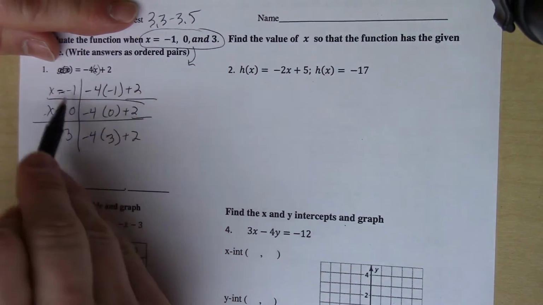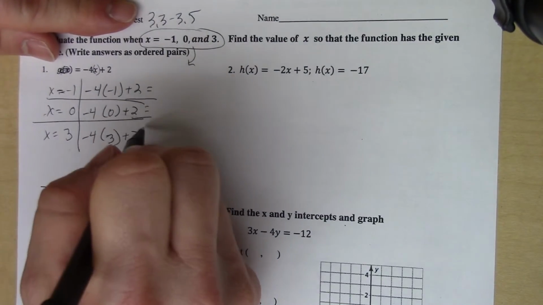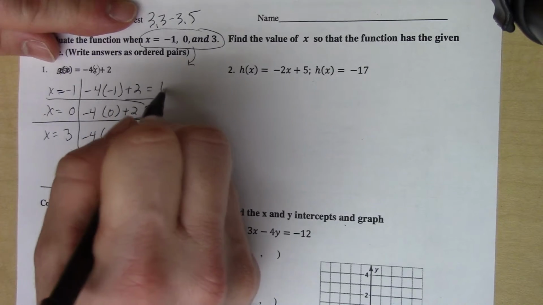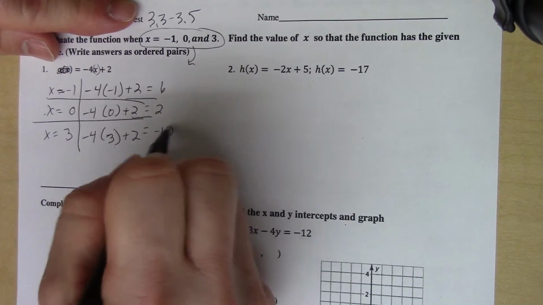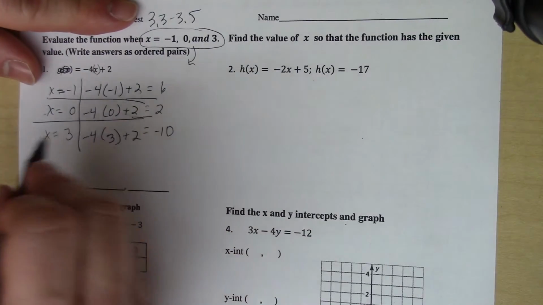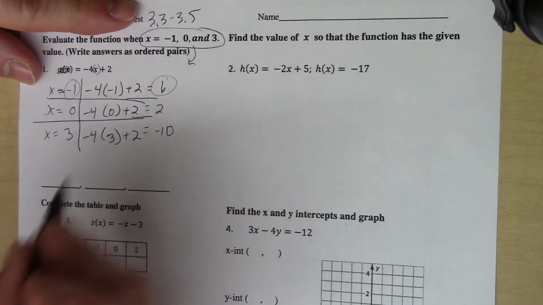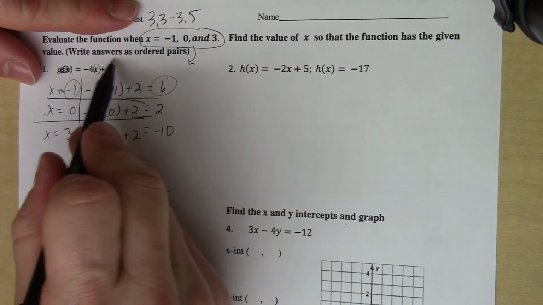Plug -1, 0, and 3 in where the x is. Just plug that into your calculator, right? Here I'm going to write these down. So 6, 2, and -10 are my solutions. When I plug those in, I get an x and really a y, which gives me the point -1, 6. It says to write it as ordered pairs.